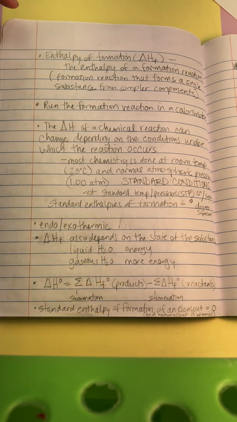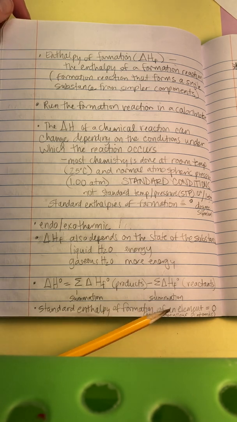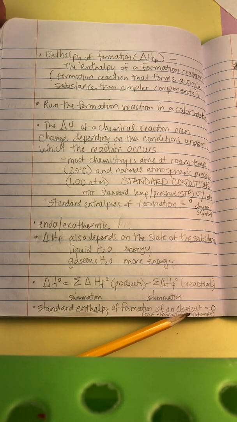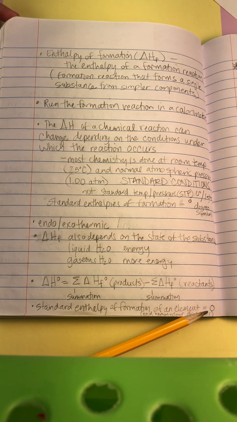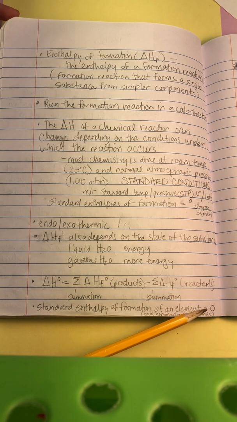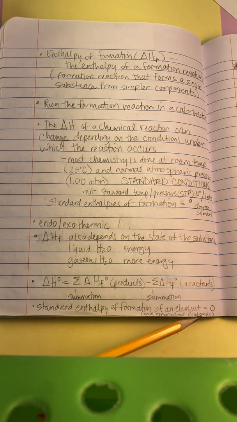So that's what we're looking at: the bonds, the single bonds, the double bonds, all that energy that's locked in there. So the standard enthalpy of formation of just an element, like just hydrogen by itself, is 0. And that makes sense because it's not bonded to anything. We're not measuring what kind of energy is inside hydrogen. We know that everything's made of energy, but we're talking about the bonds and the energy in the substance. So for hydrogen by itself, there's nothing there because there are no bonds.